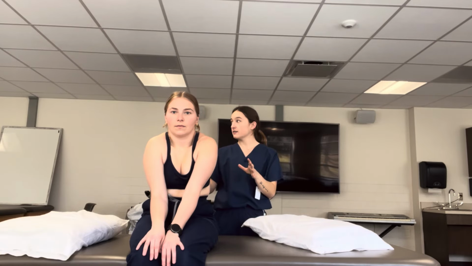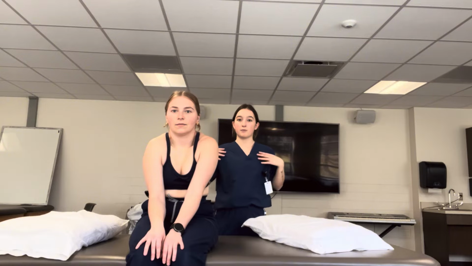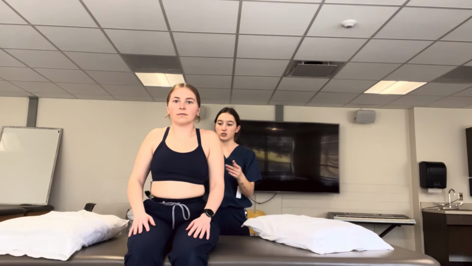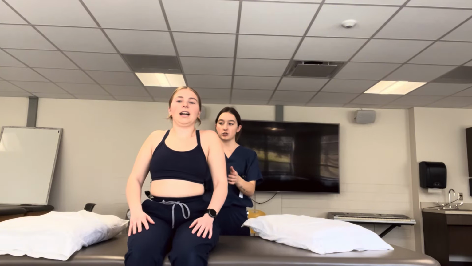Okay, so this is scapular protraction, and then I'm gonna have you try to bring both of your shoulders together in the back. Try to pinch your shoulder blades together. That's scapular retraction, great job.